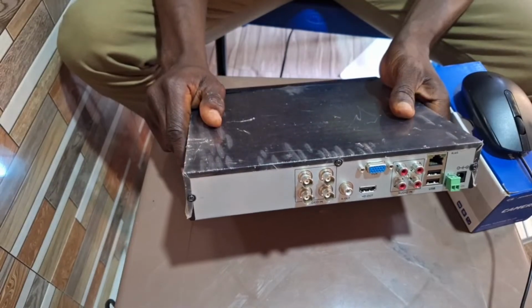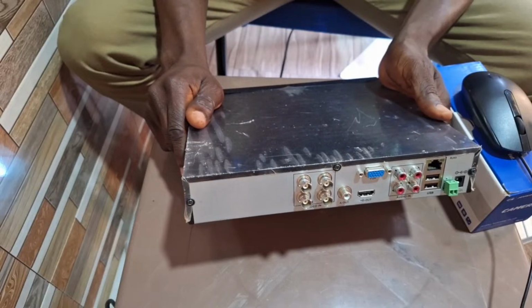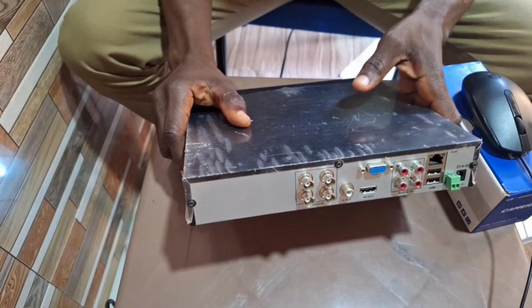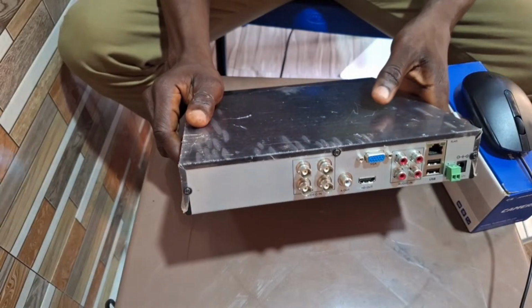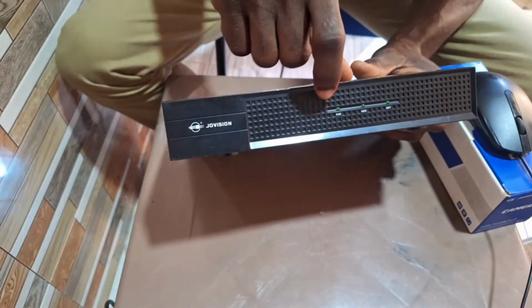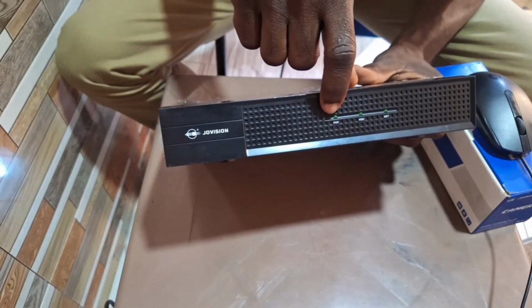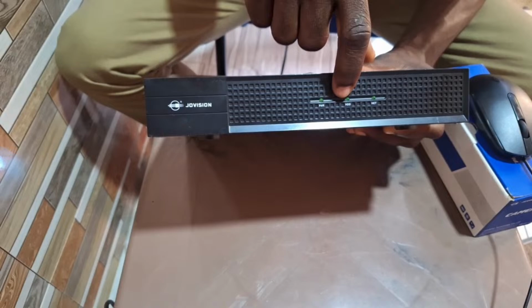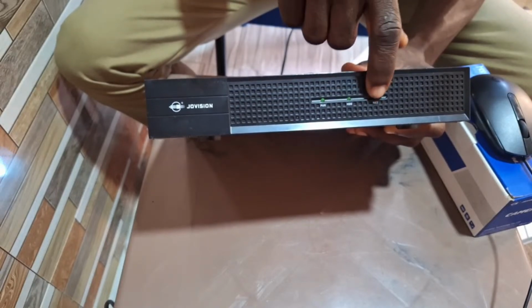This is a recorder meant for IP or digital CCTV systems. Now, the DVR identity, this is the front of the DVR. The first one written here is power, indicating power presence. We have the hard disk drive presence, and then also network presence.